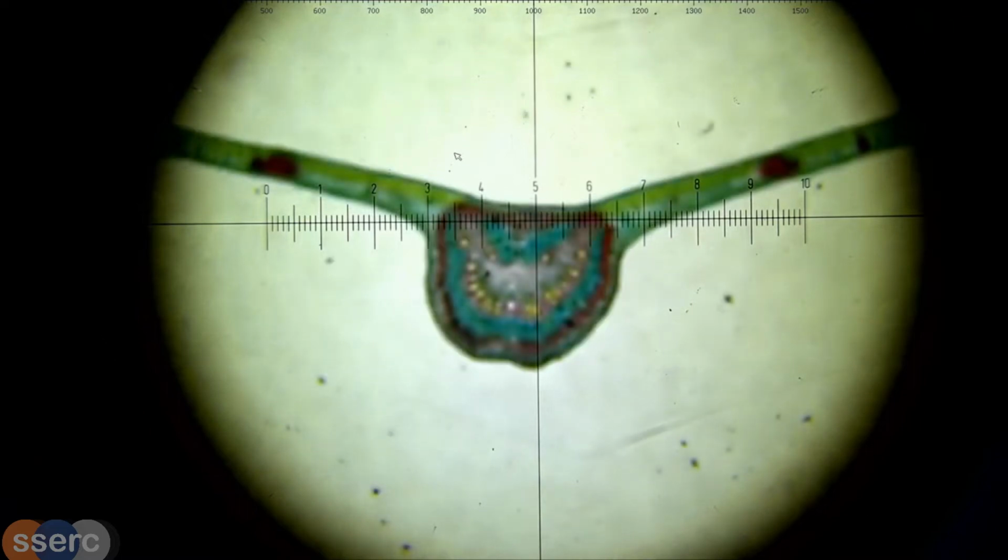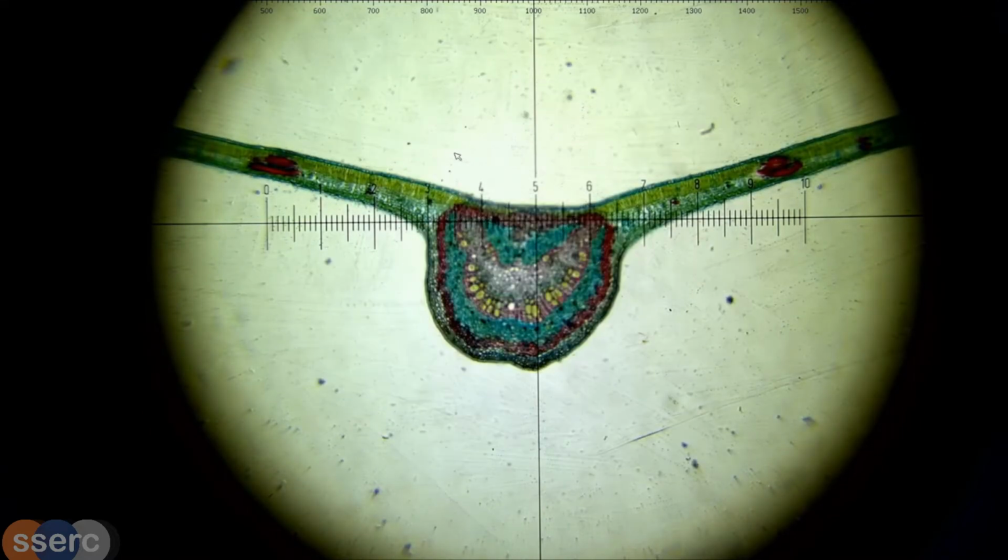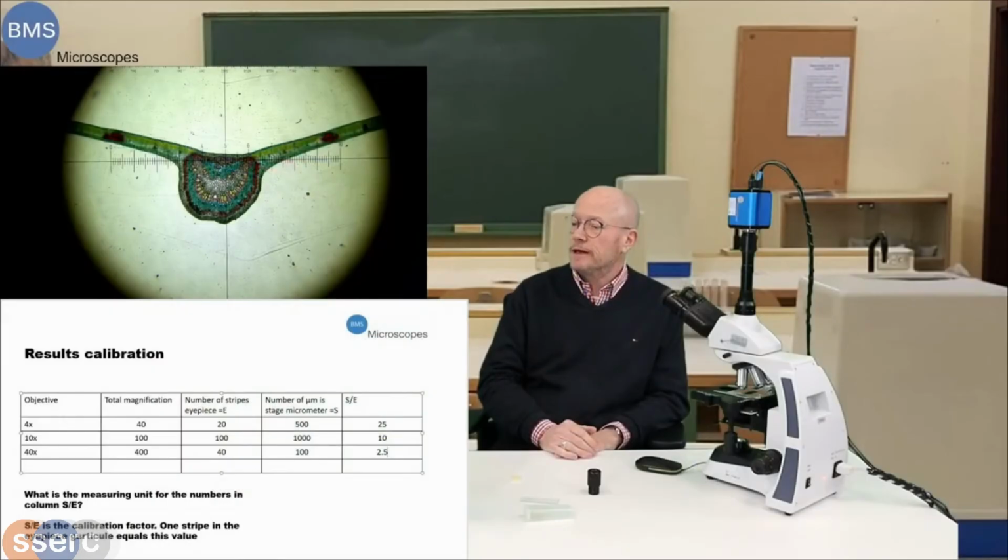But let's see if we can get a nice image. This is the 4 times objective I've got on right now. We're going to find, there it is. That's a nice image. You see, very colorful. It's a leaf cut in square, and what you see now is that your stage is the slide, but you can still see the ruler in the eyepiece.